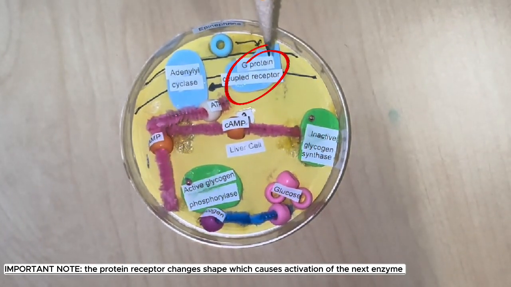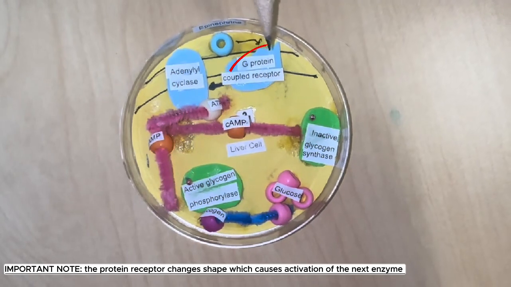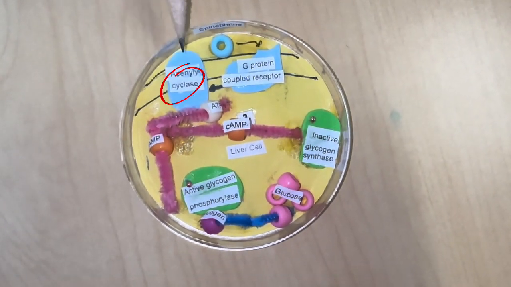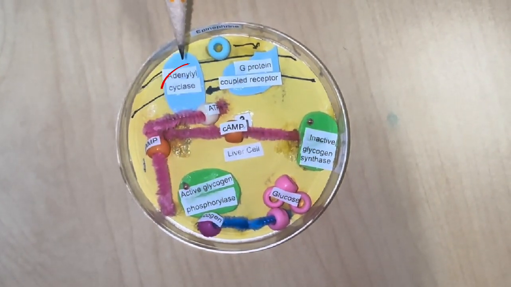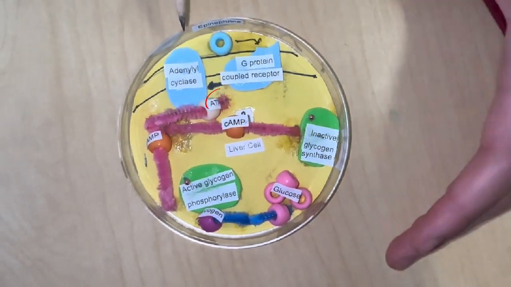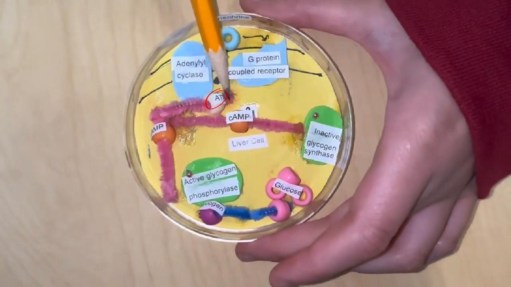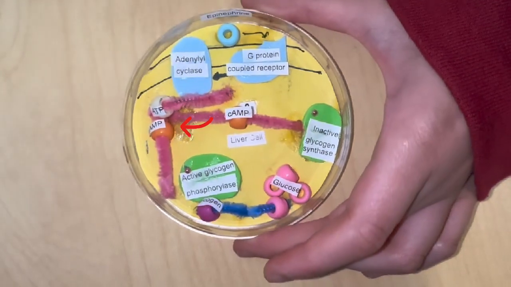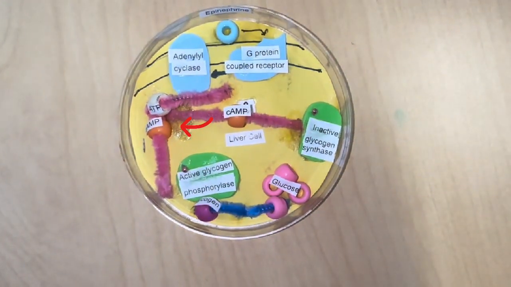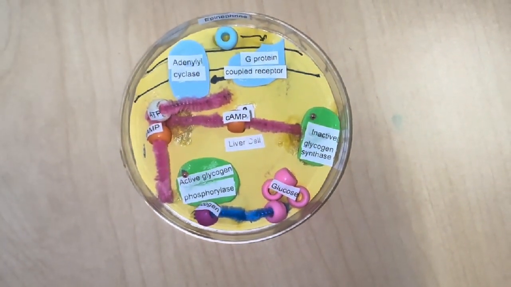of a liver cell. Once the epinephrine binds to the receptor, the G protein coupled receptor activates another molecule called adenyl cyclase. Adenyl cyclase converts ATP to cyclic AMP. Cyclic AMP becomes a secondary messenger that then moves to two enzymes of the liver.